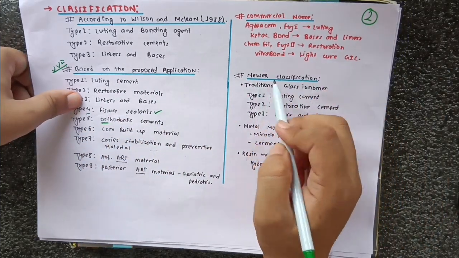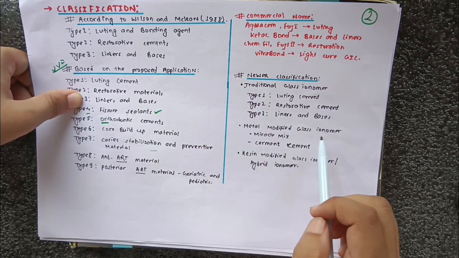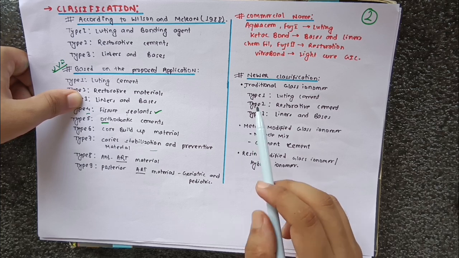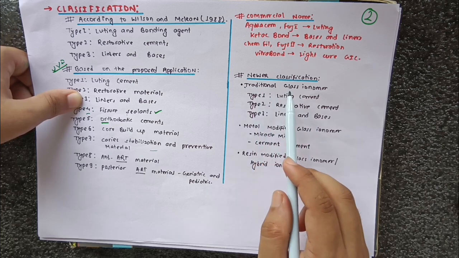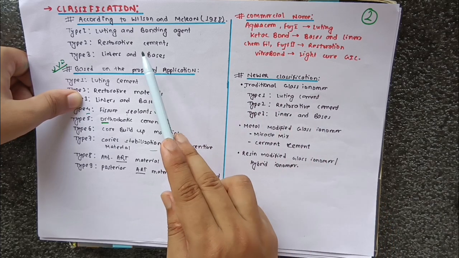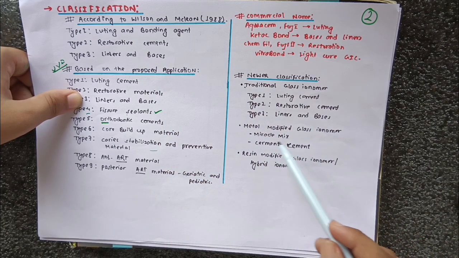After that, the newer classification, that is the third classification: traditional glass ionomer, metal modified and resin modified. Both are modified forms of the conventional GIC, and they are the traditional form. Traditional glass ionomer cements are the luting cement, restorative, liner and bases, similar to the Wilson and McLean classification. And in metal modified glass ionomer cement, we have two further types.